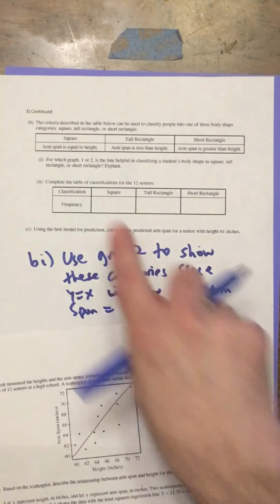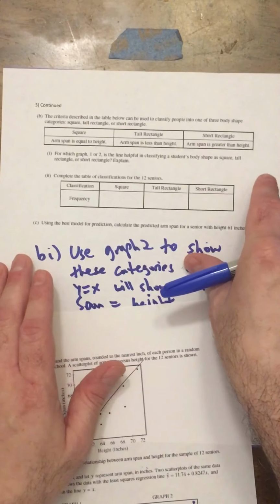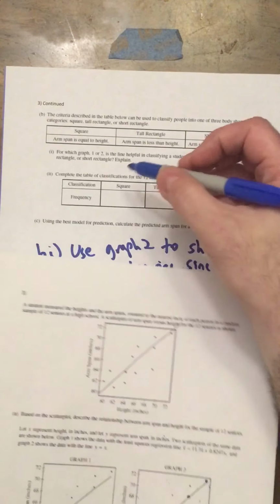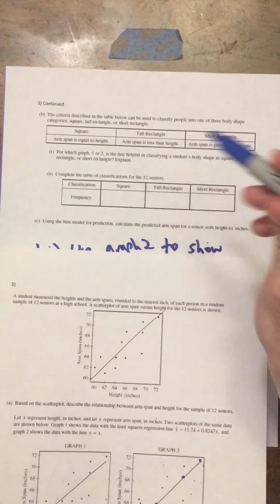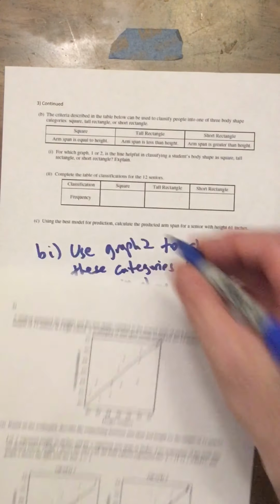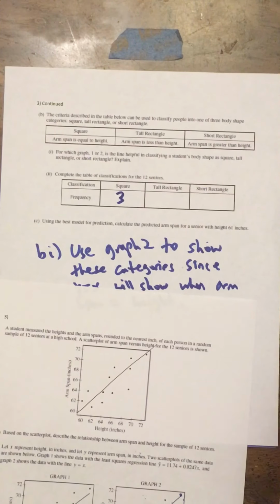Okay? Now it says complete the table of classifications for the 12 seniors. Now I have some extra dots on my thing because it bled through. But let's talk about the square. The square is where arm span is equal to height. So that's these 3 dots here. So that has a frequency of 3.